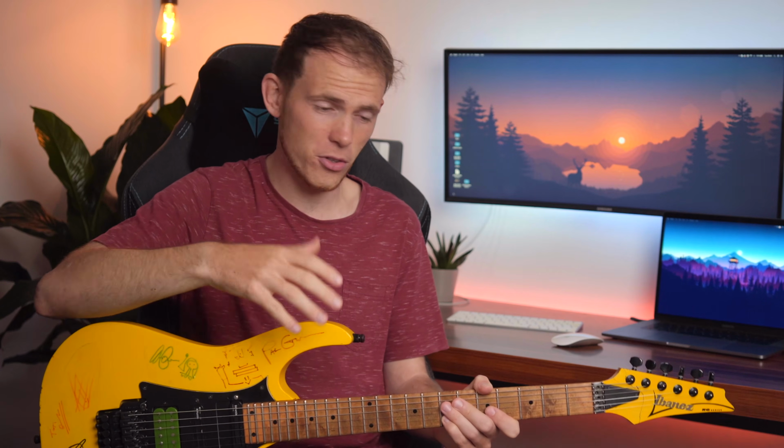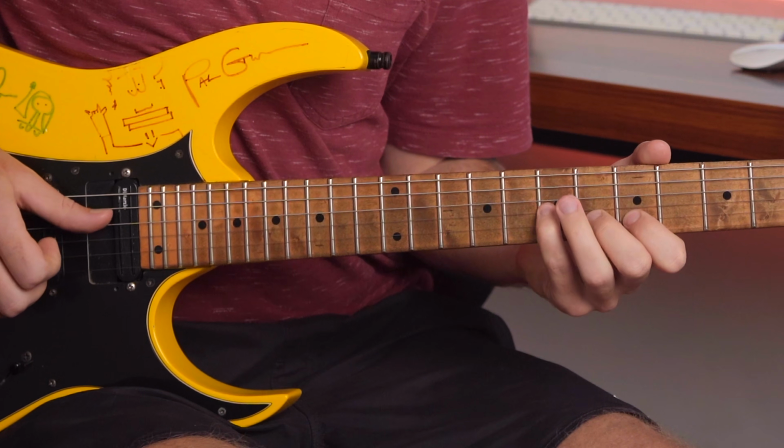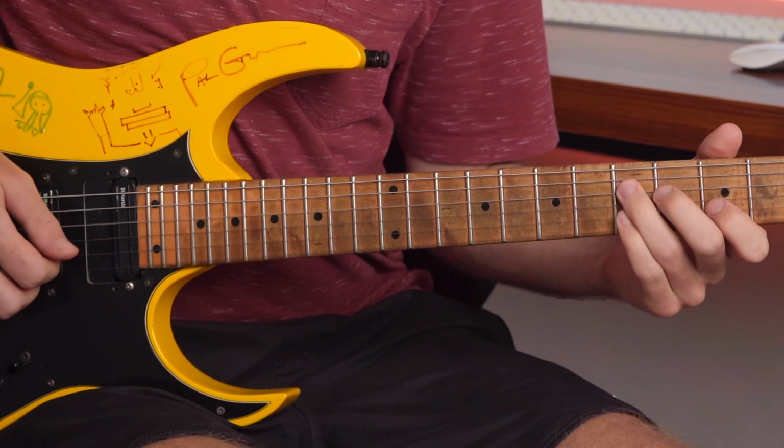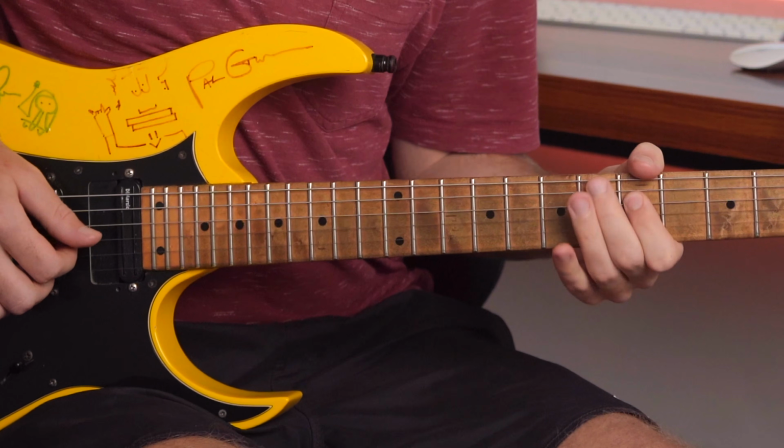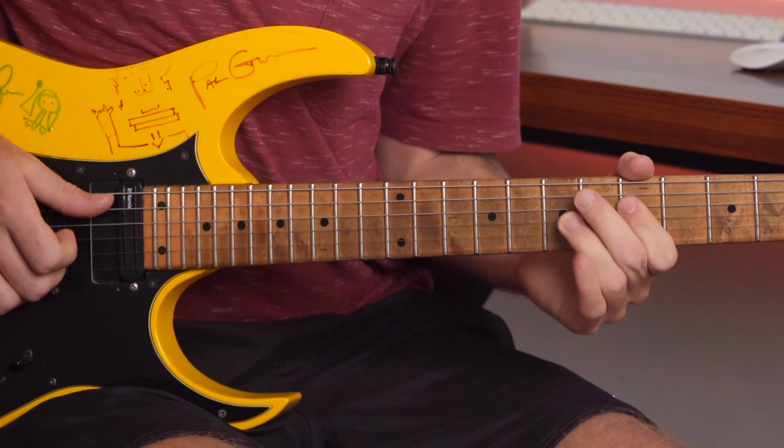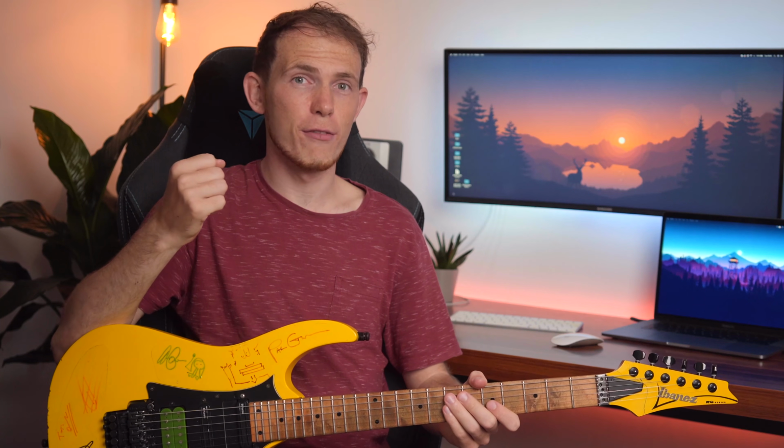Now I've created a real simple 4-bar melody for the purpose of this video, which sounds like this. And now what we're going to do is try and figure out what options we have available as far as chords when trying to accompany this riff. So the first thing that we need to acknowledge is the key that we're in.